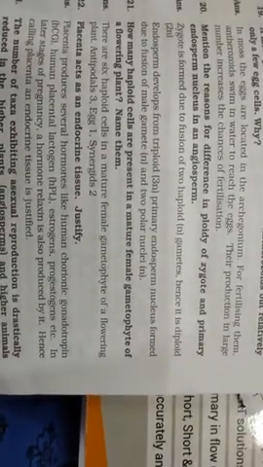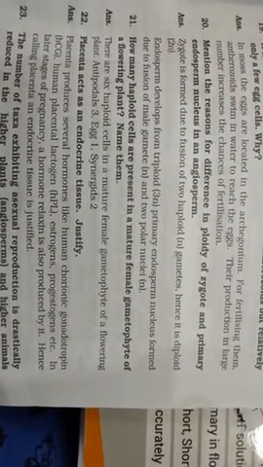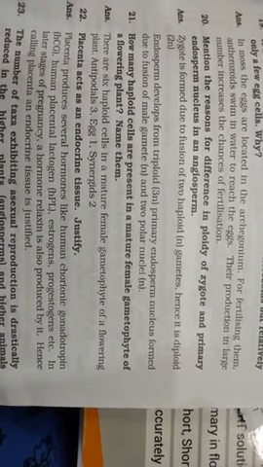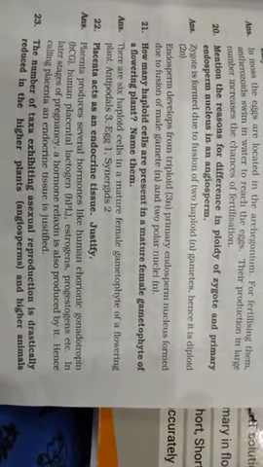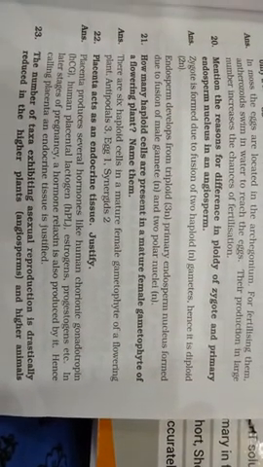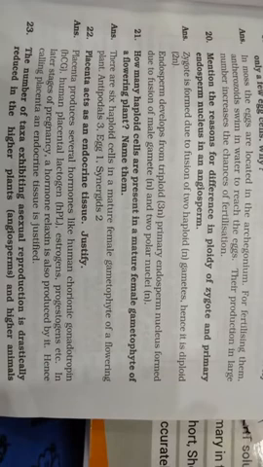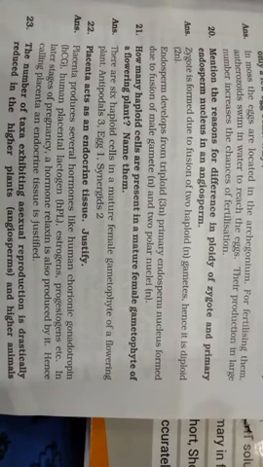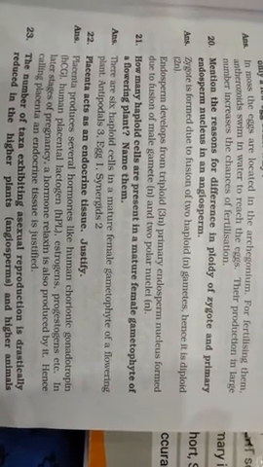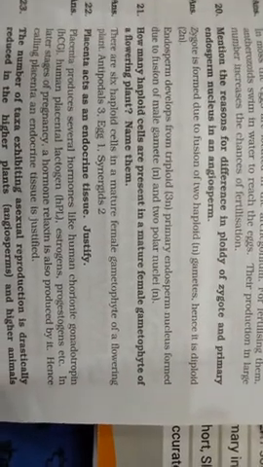How many haploid cells are present in a mature female gametophyte of a flowering plant? There are 6 haploid cells in the mature female gametophyte of a flowering plant: antipodals 3, egg 1 and synergids 2. Placenta acts as an endocrine tissue. Placenta produces several hormones like human chorionic gonadotrophin, HCG, human placental lactogen, HPL, estrogens, progesterones, etc. In later stages of pregnancy, a hormone relaxin is also produced by it. Hence, calling placenta an endocrine tissue is justified.